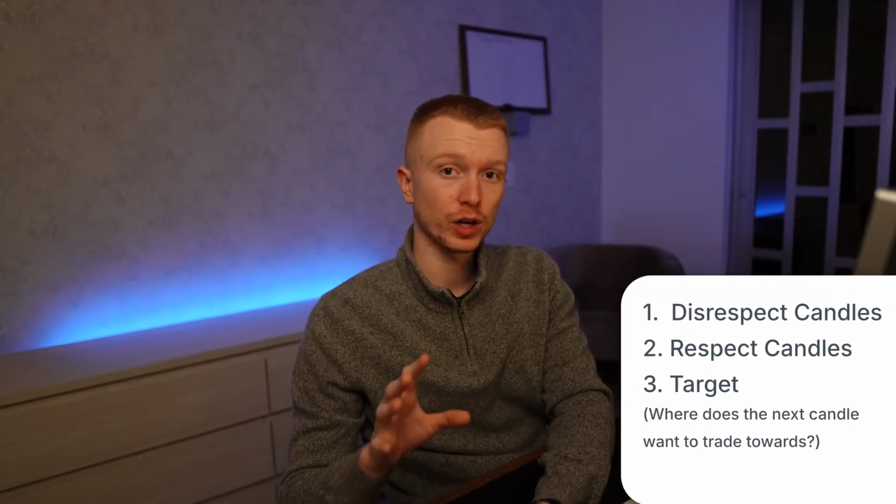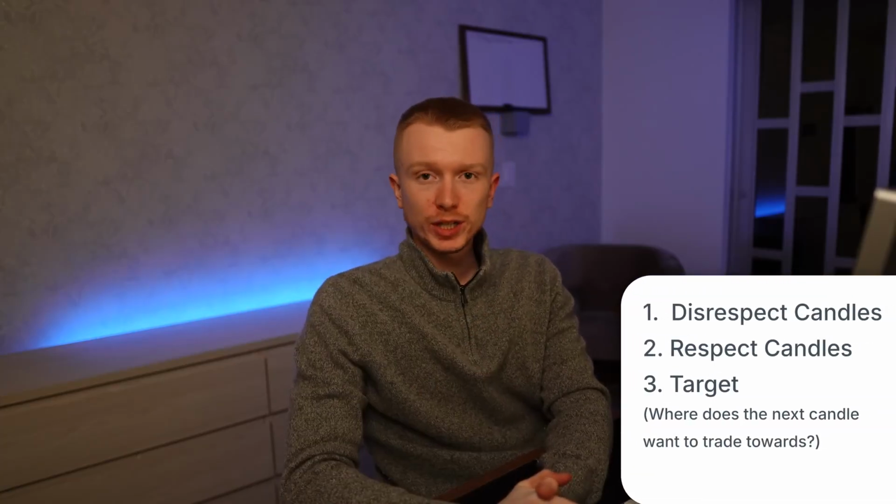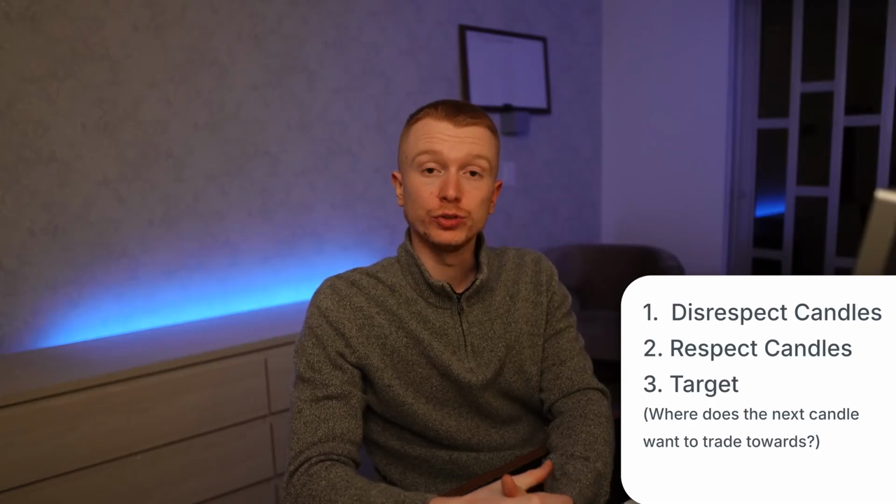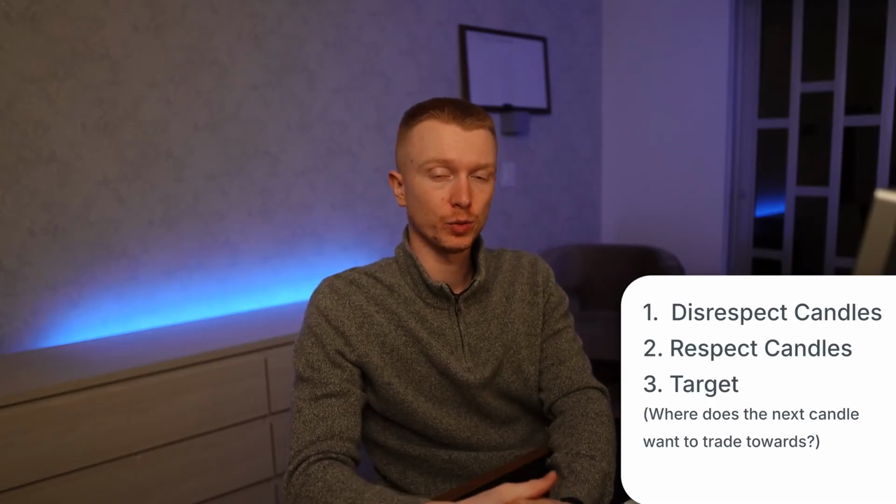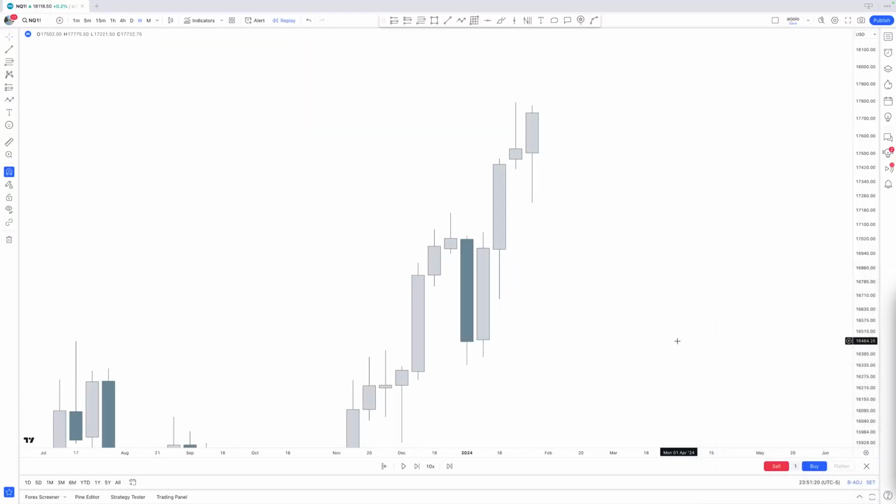Now, this is only the basic understanding, because now we need to understand the third step, which is what then becomes the target. So where does the next candle want to trade towards? So here we are on NASDAQ on the weekly time frame. Again, both the market and the time frame is irrelevant. It's all fractal, meaning it happens on every market. And fractal as in it happens on every single time frame. So I'll show you examples later on how you can use this on the 15-minute time frame to know where you should place your trade on the 1-minute time frame.